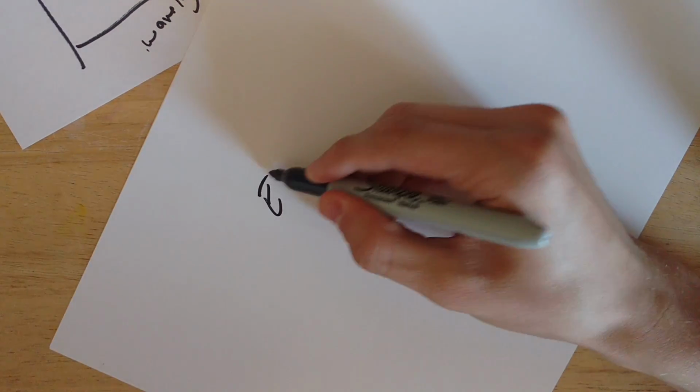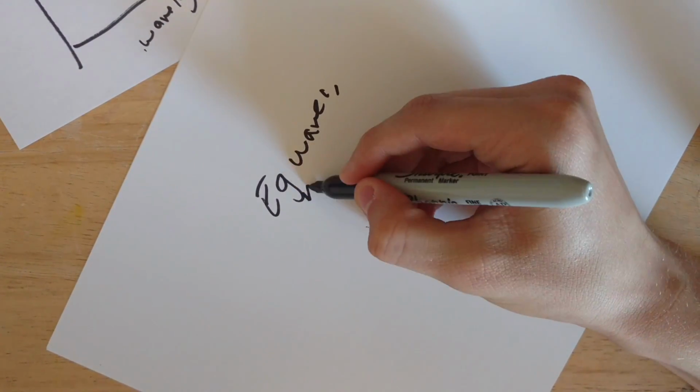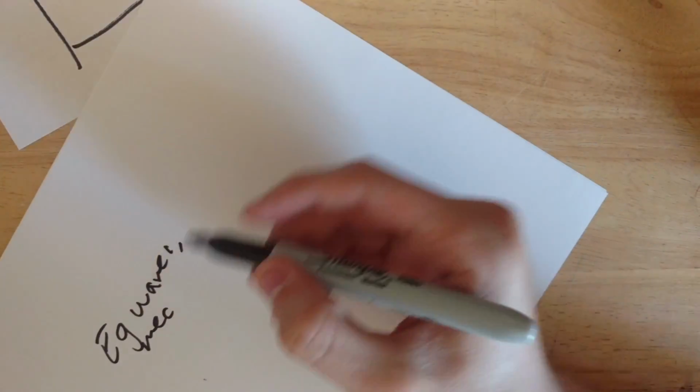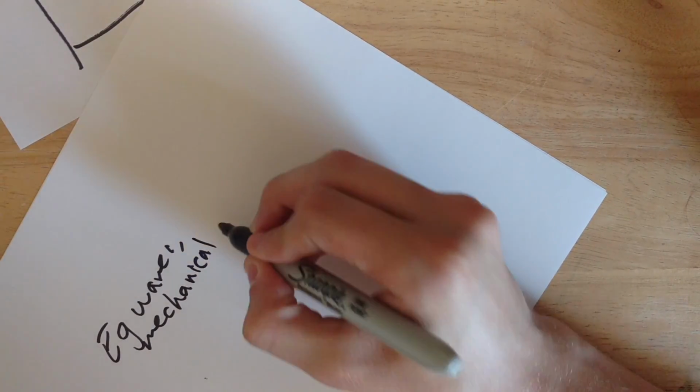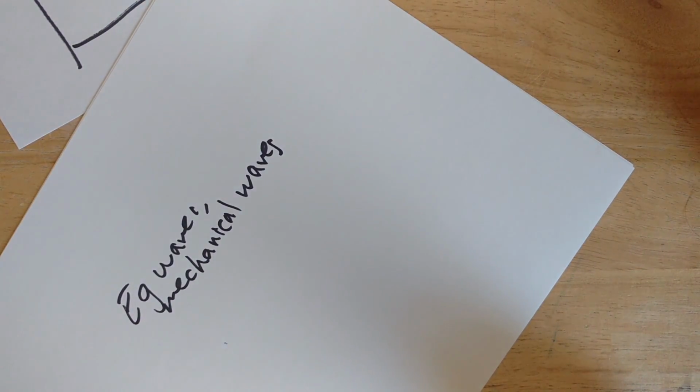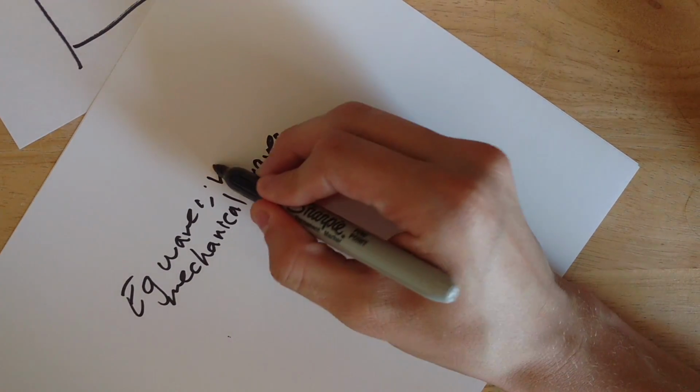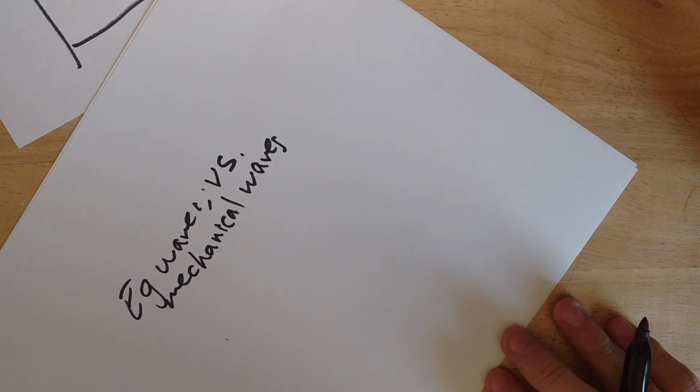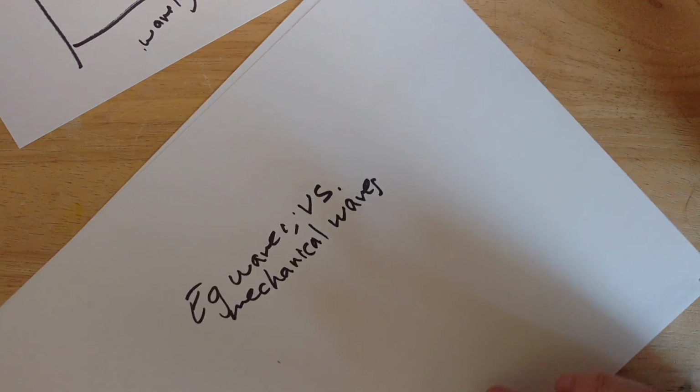Some other categorizations of waves is the difference between electromagnetic waves and mechanical waves. Electromagnetic waves versus mechanical waves. They're two different things. Before I describe the difference between the two, I'm going to give examples of each.